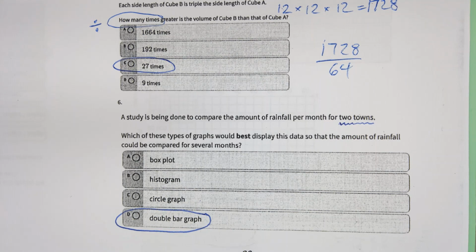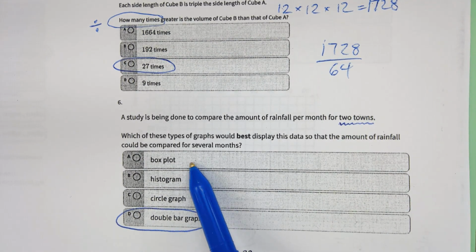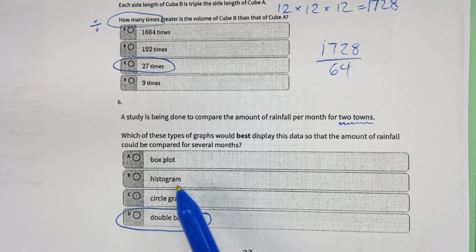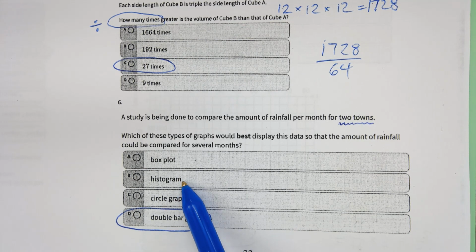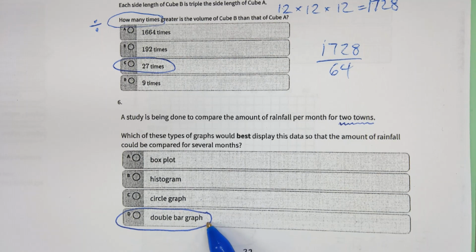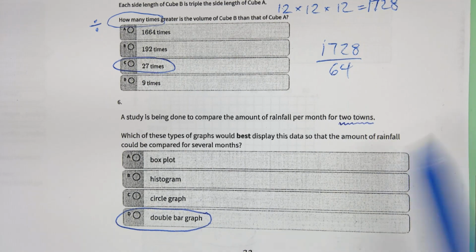Number 6. Boxplot, one variable. Histogram, one variable. Boxplot is basically the same as bar graph. Circle graph, one variable. So if you want to compare two towns, double bar graph.